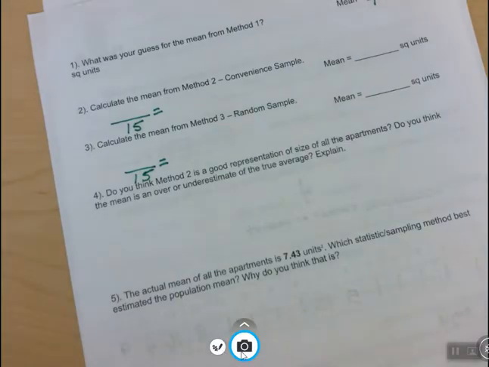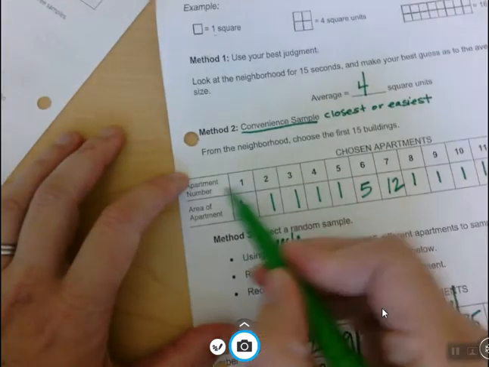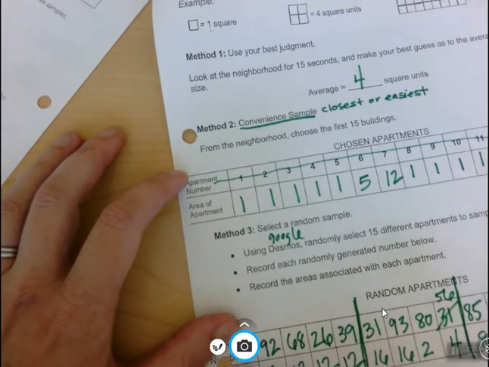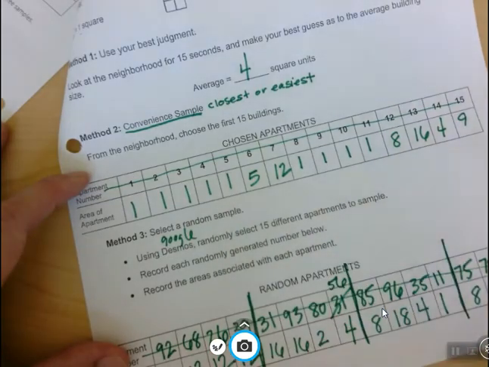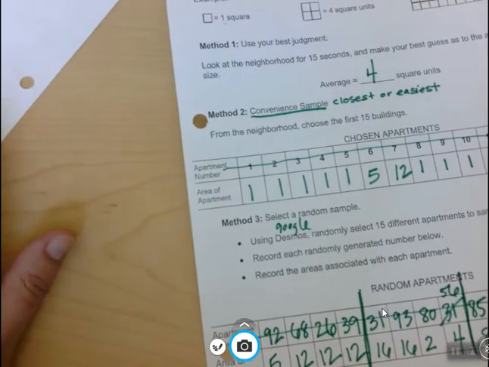Do we count the numbers on the bottom? Do not count the apartment numbers. That's just what we numbered them. We want to count the areas on the bottom, okay? You're counting the areas. So we're comparing the areas. The rest of it, we already had on the other side.